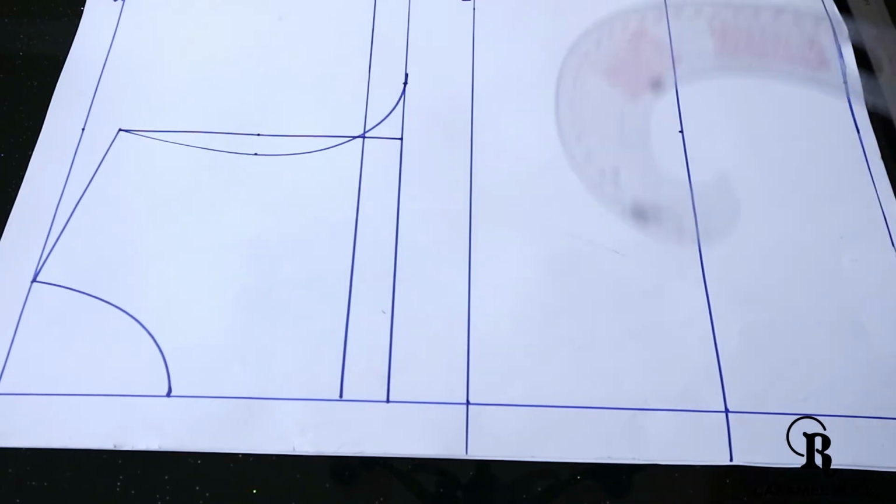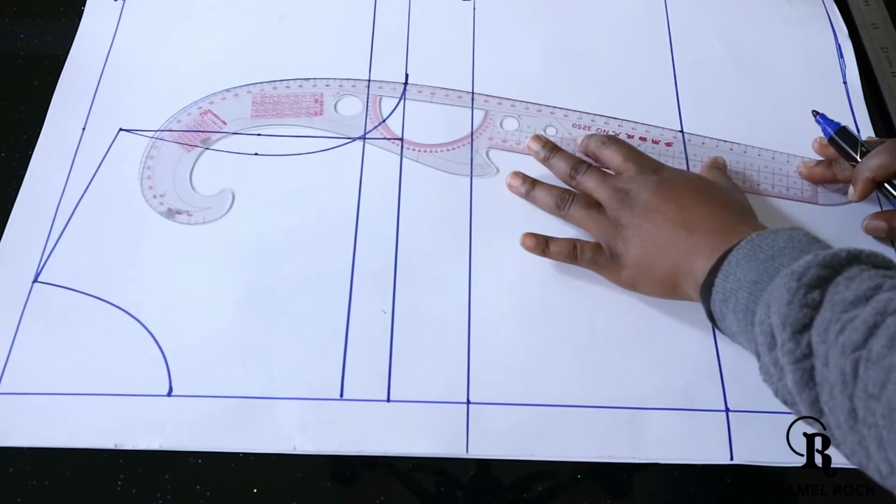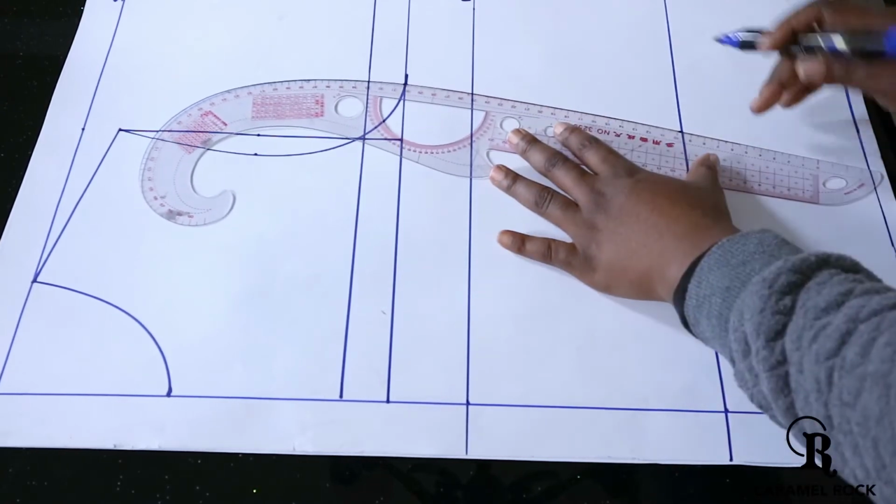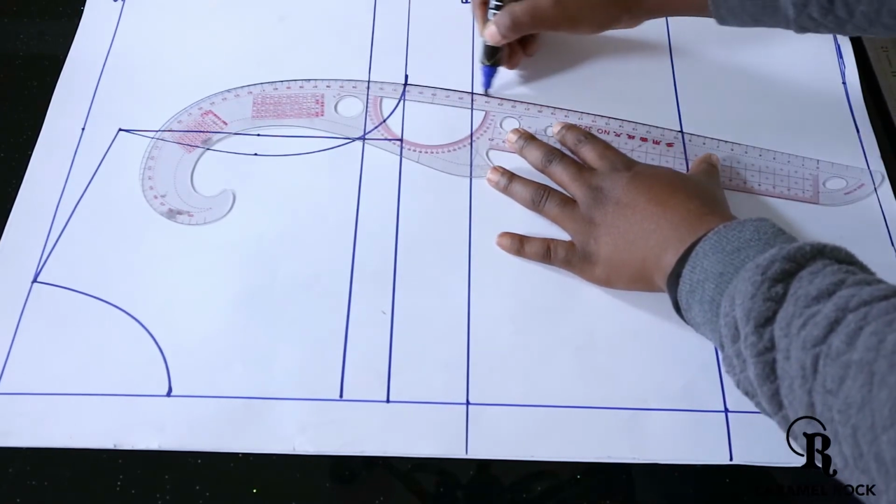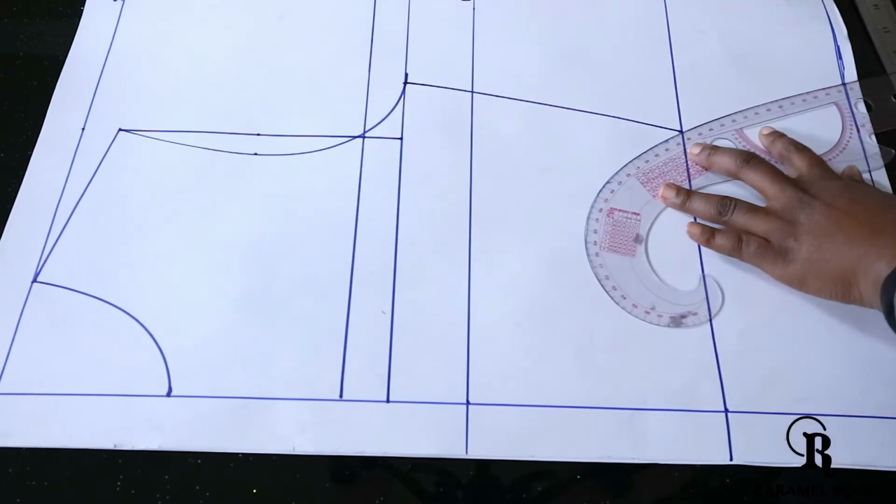After marking all the horizontal points, connect them with a French curve and pay attention to the waist curve. You need to blend it in a bit so that it's not pointy, and also avoid making the hip curve too exaggerated.